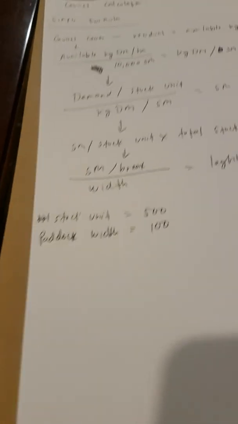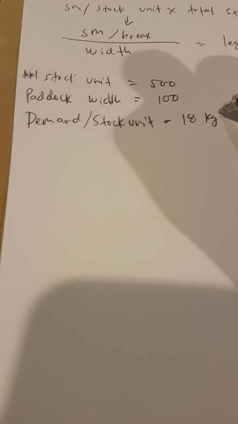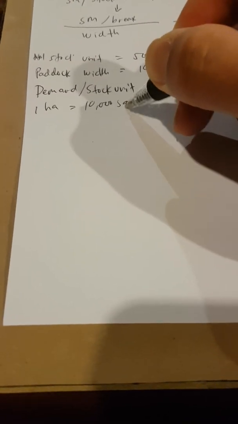Okay, so we're going to put in demand. This depends on the time of year. Let's say demand per stock unit equals 18 kilograms. Again, that depends on the time of year. What else do we need? 1 hectare is equivalent to 10,000 square meters.